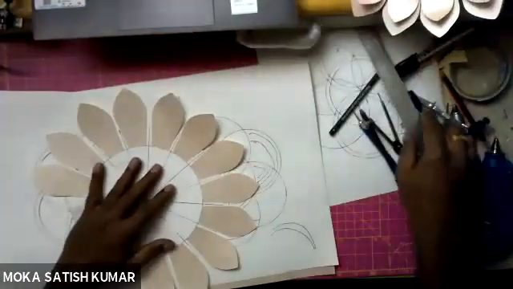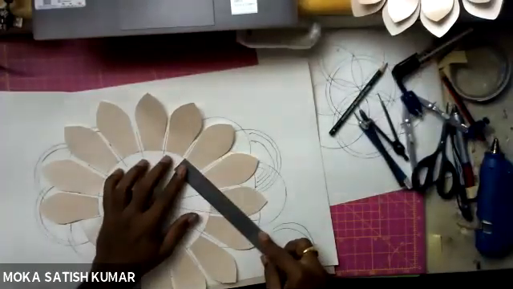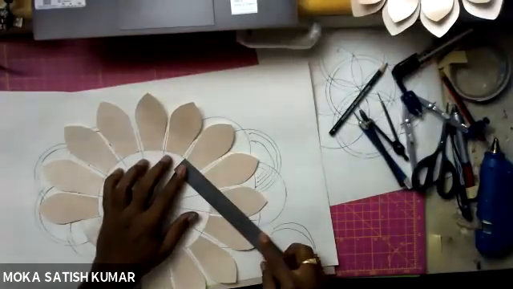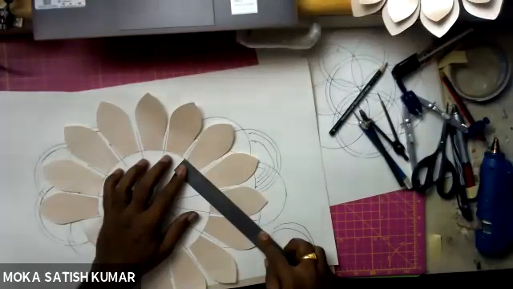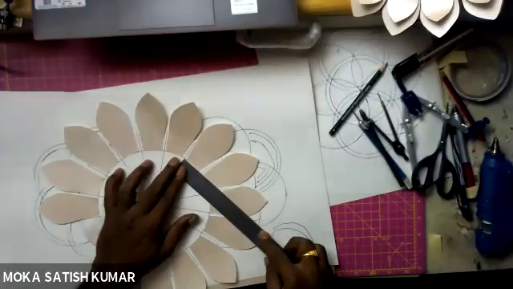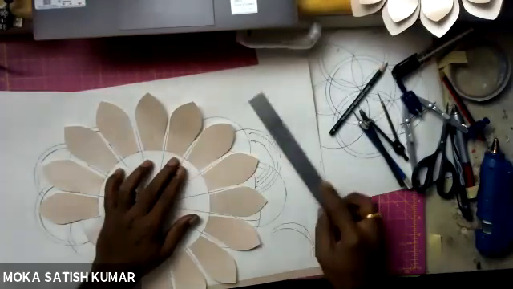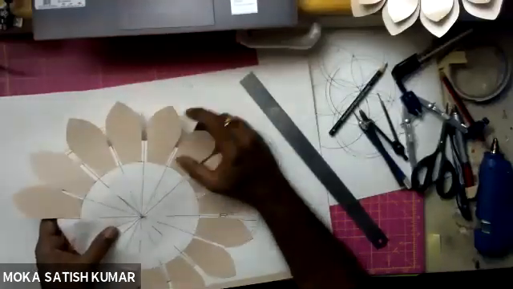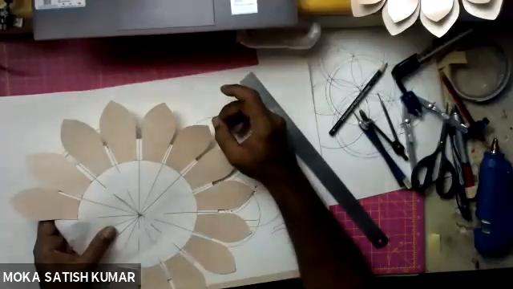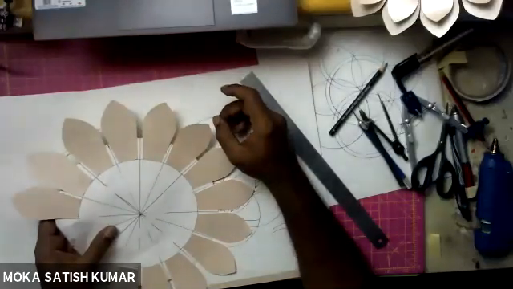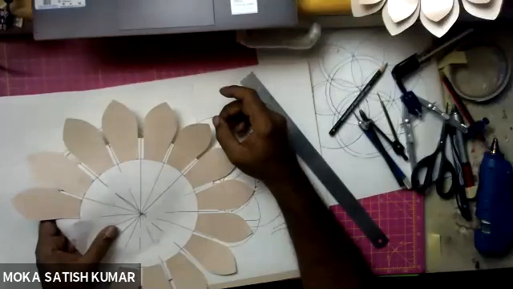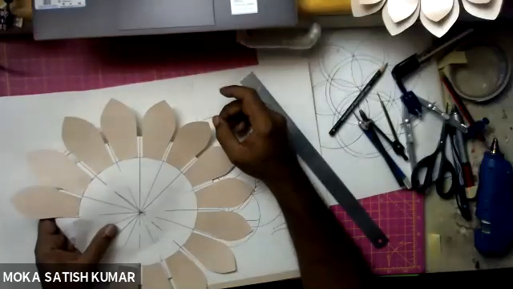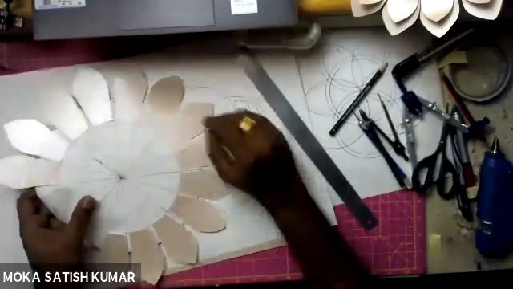So first make one template, one petal, and then trace all the petals, and then you can cut them one by one, because the paper is thick now, we cannot fold the paper. What is the necessity to fold the paper? If the paper is thin, we can cut 4 or 5 petals by folding the paper. Because this paper is thick, we should cut one by one.